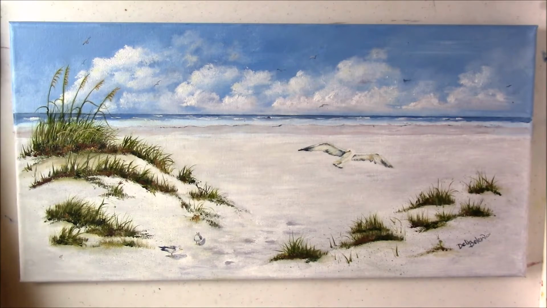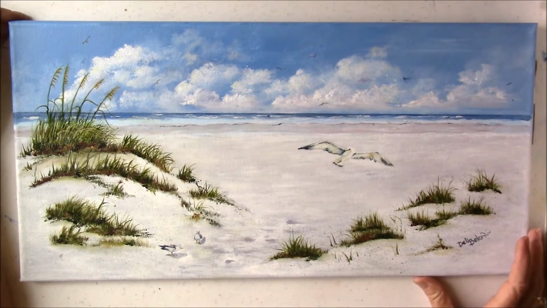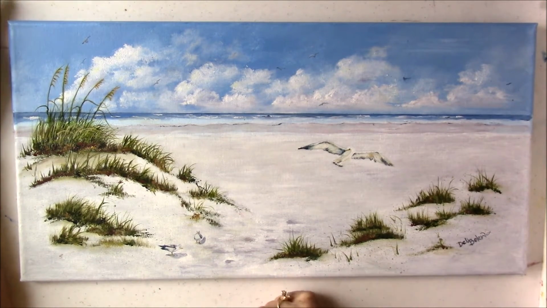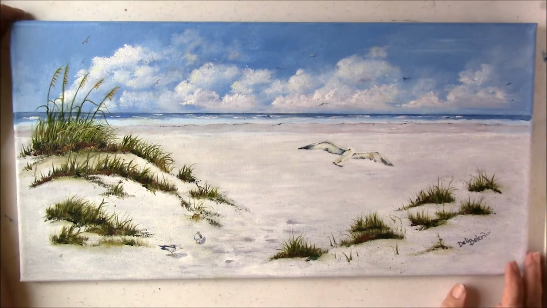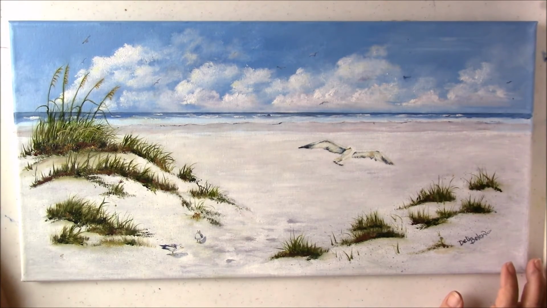So I hope you've learned something from this experience. These little guys down here are relatively small. They do cast a shadow, not a very deep shadow, because this is not a bright, sunshiny day. So as I've said, I hope you've learned something from these sessions on this particular painting.